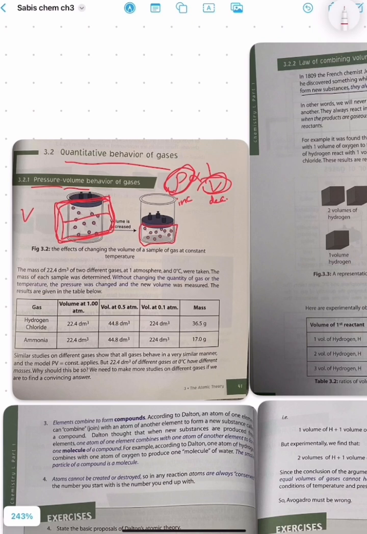Because we are decreasing the volume, there is less space between the particles of gases. So what happens to them? You know something about gases, they are in constant movement, so they move a lot. When they move, they hit each other and the walls of the container. Because they have less space to travel in, they will move faster. So moving faster, they will hit each other and the container walls more often, meaning that the pressure will increase.